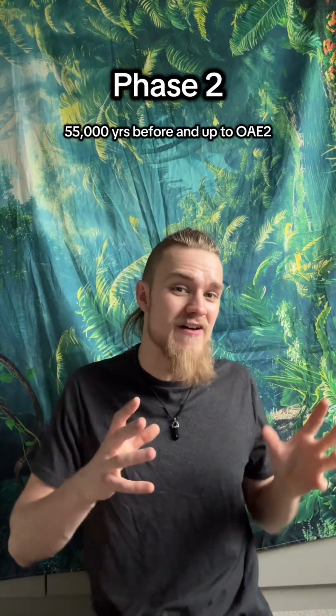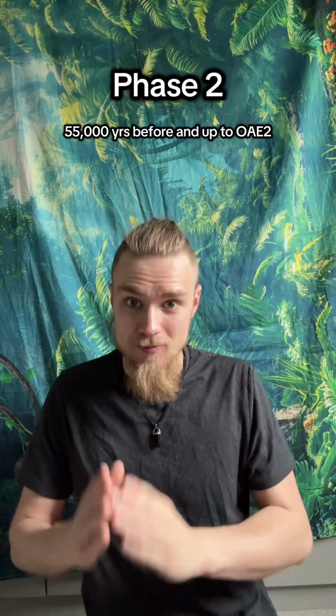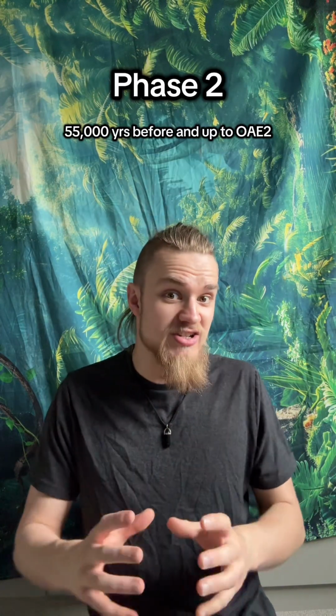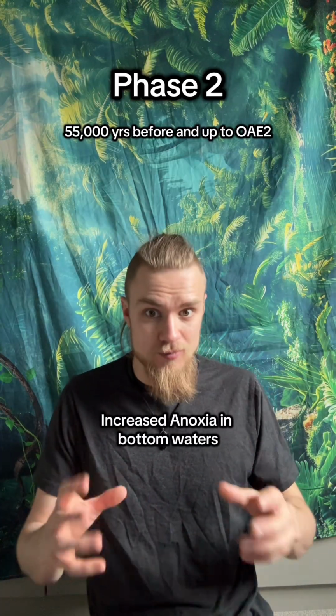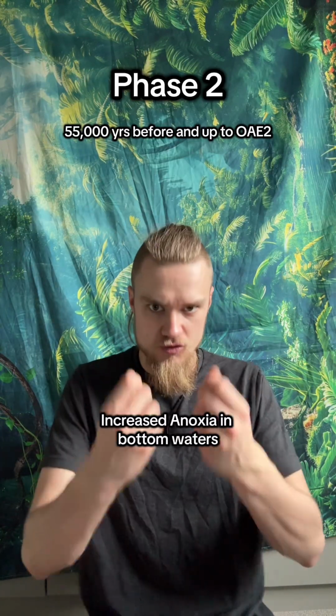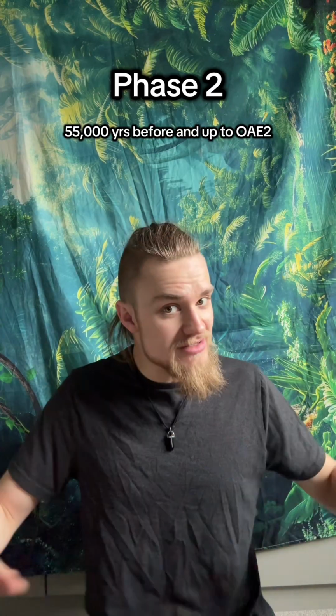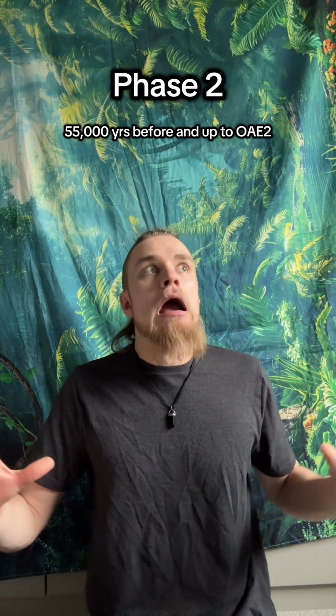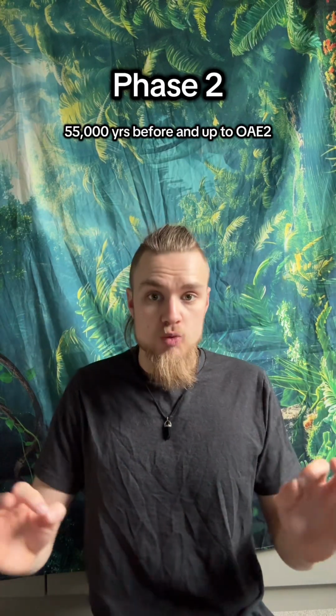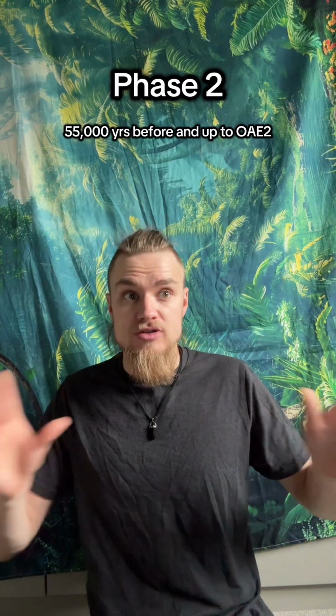And then comes phase 2, which happens around 55,000 years before, right up to the onset of this particular event, the OAE2. There's basically an increase in bottom water anoxia, so the water at the bottom is reducing in oxygen. Everything living down there, whether on top of the sediments, in the sediments, or around the sediments, is dying. And what's worse is that the global temperature around this time just goes up.